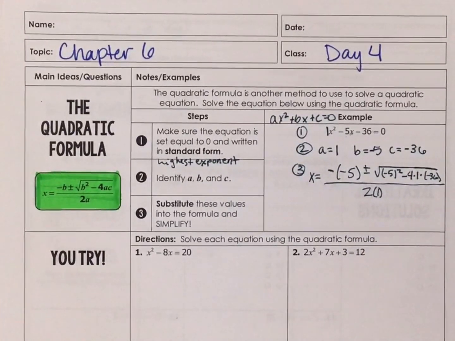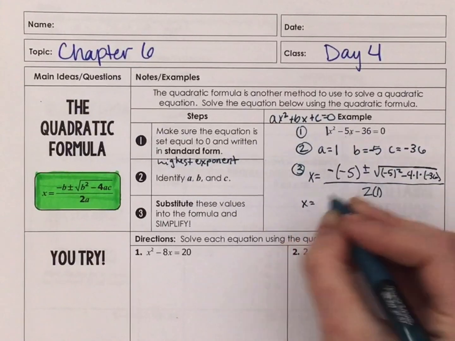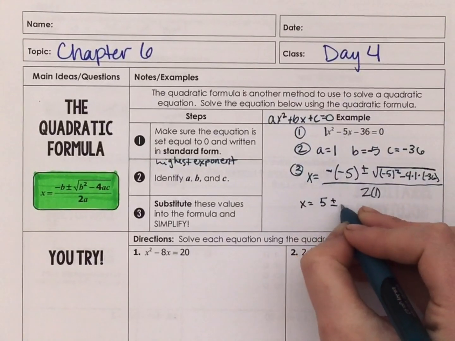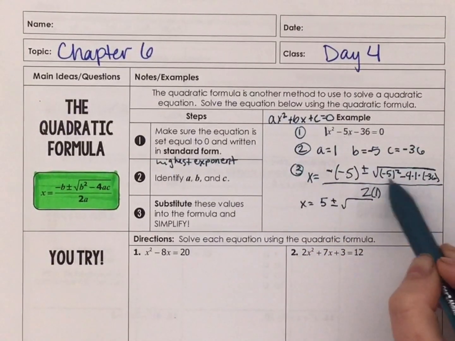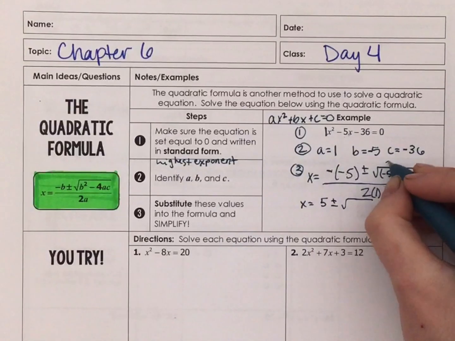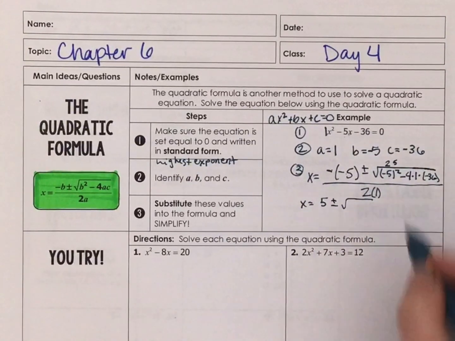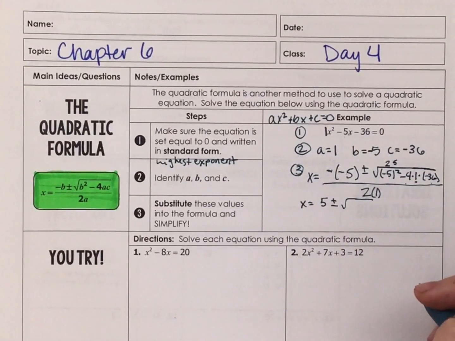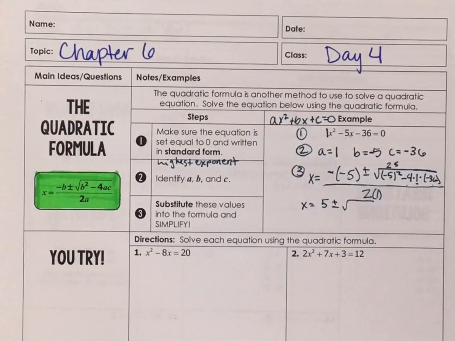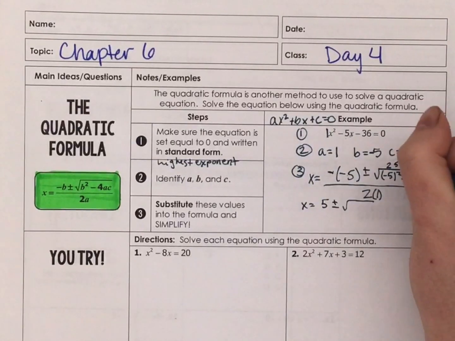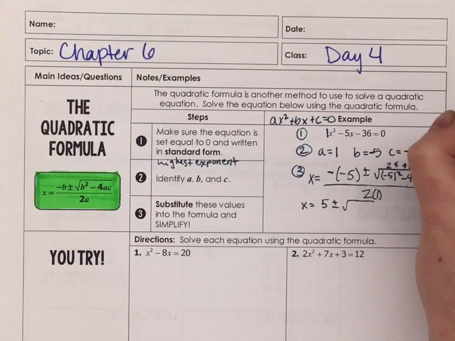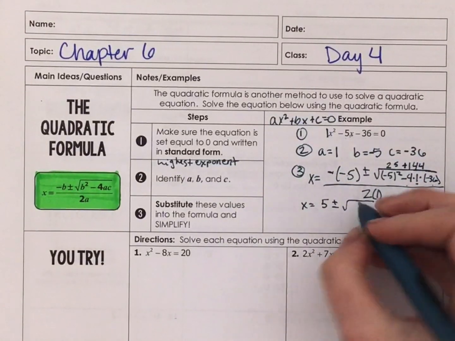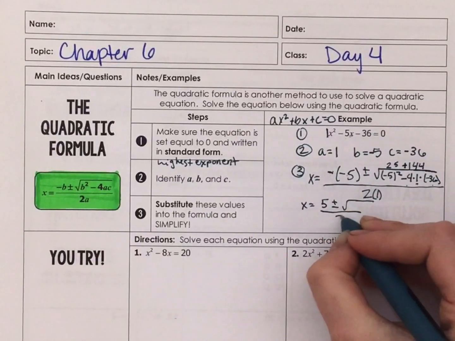So we'll want to do a little bit of simplifying. I know that negative times a negative will make that a positive 5, plus or minus the square root of, let's get this down to just be one number. So negative 5 squared is 25. Negative 4 times 1 is still negative 4. But times a negative 36, let's see, multiply those together. That would give you what? Positive 144, I believe. Yeah. And then 2 times 1 is 2. So we can still write that as over 2.